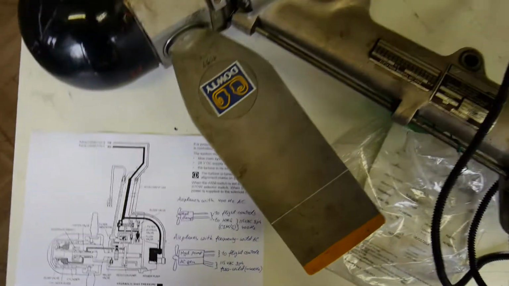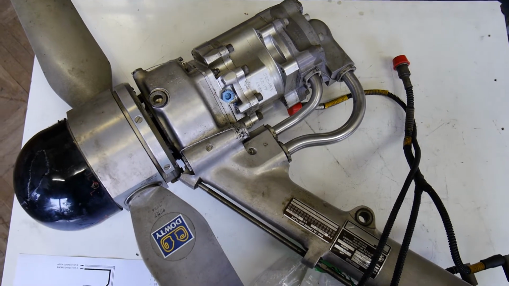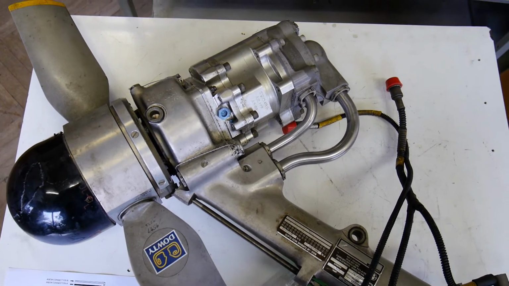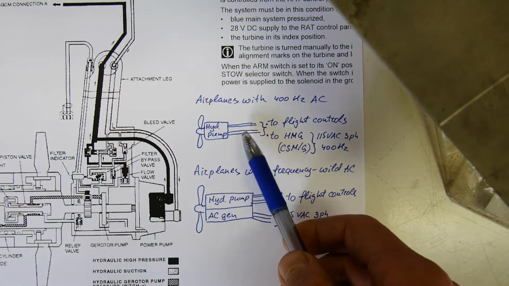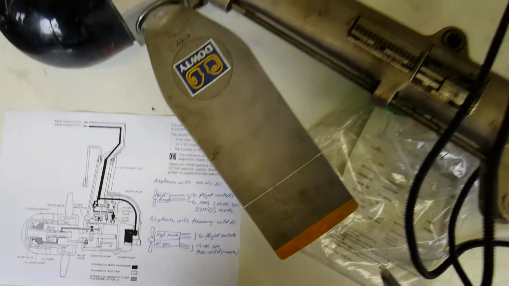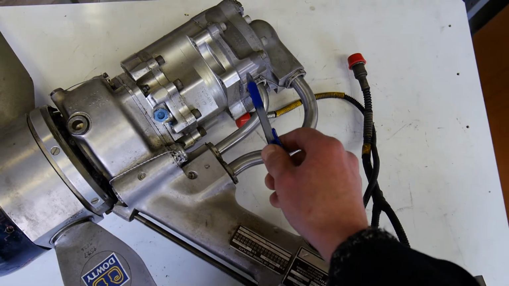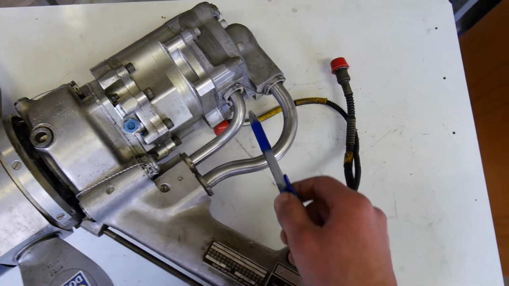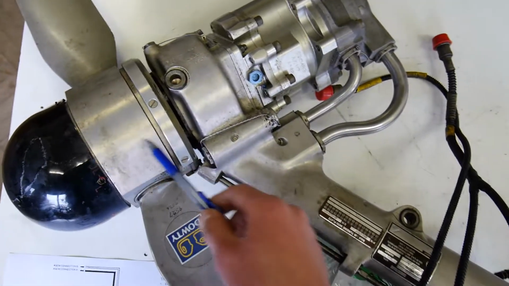So, exactly this one is from the Airbus A320. This is a constant frequency airplane, like it's shown here. Therefore, this RAT has only a hydraulic pump, which in this case is attached at the back of the RAT.